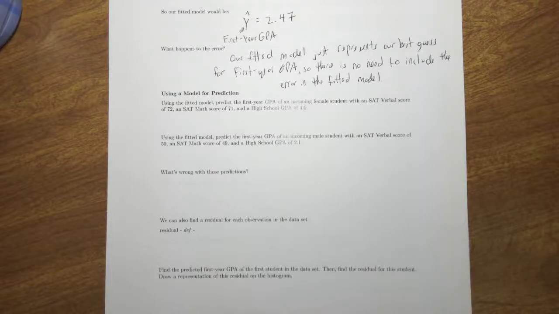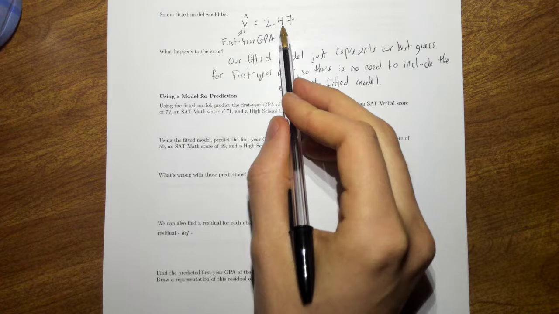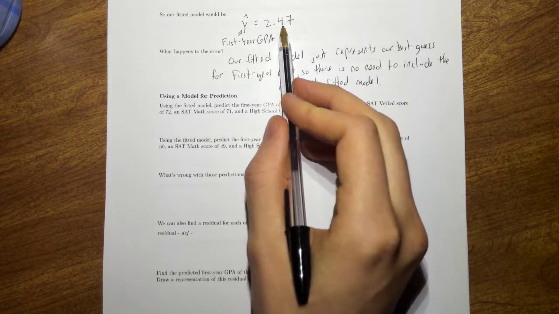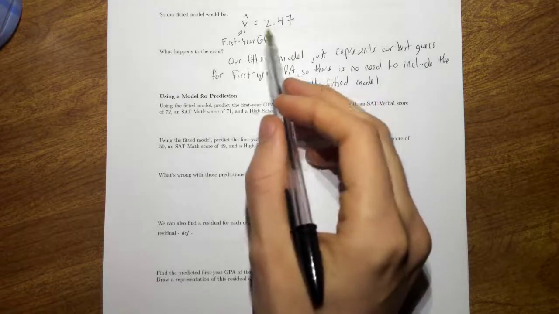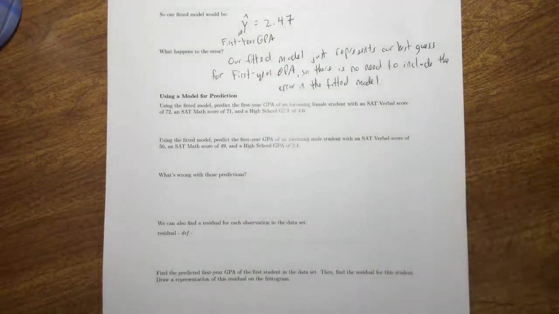Alright, so welcome back. This video will just cover using our very simple model for prediction. Remember, last time we had this really simple fitted model. 2.47 was the mean GPA of the 1,000 students at that university. And so we're predicting the GPA for every student to be 2.47 based on this very simple model.